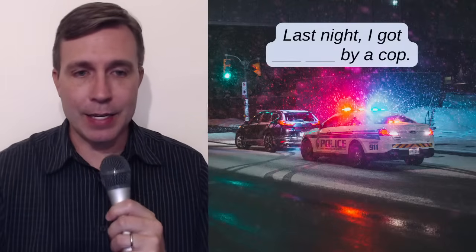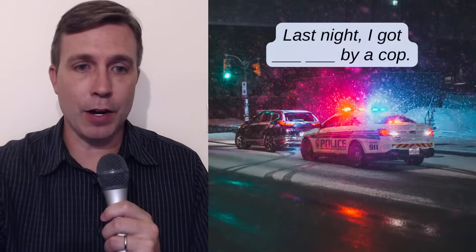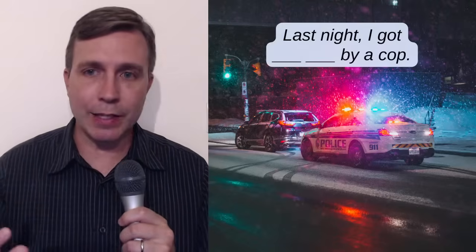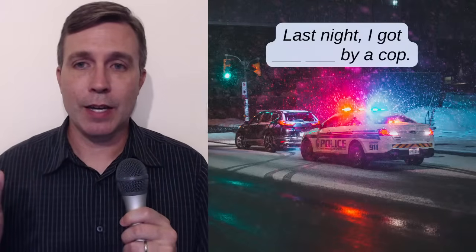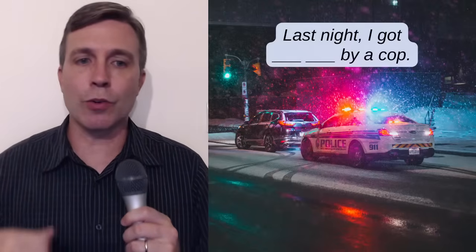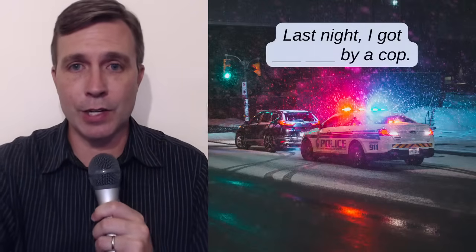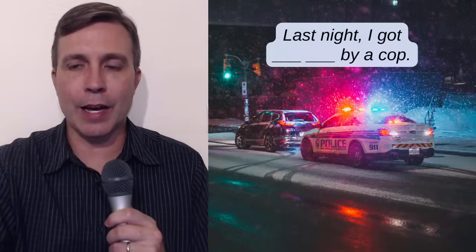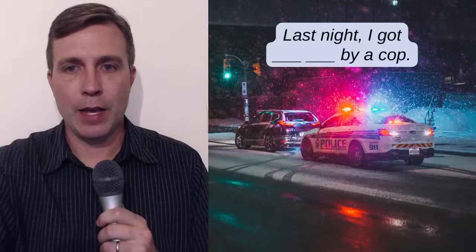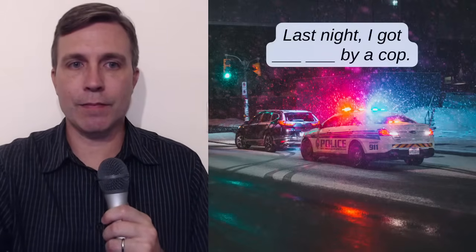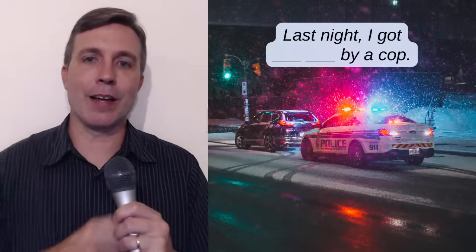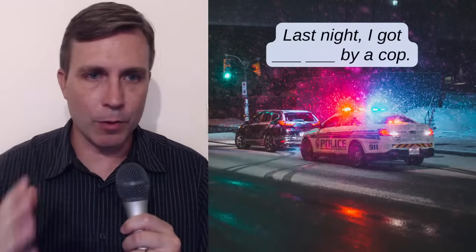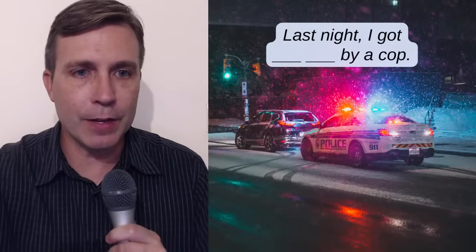I think this is something that does happen in the United States quite often. If somebody is speeding, they run a red light, some problem, and maybe I'm telling you a story. I'm talking about this situation, and I say, hey, yeah, last night, it was terrible. I got by a cop. And that picture, I think, accurately sums that up right there. Once again, you would hear this in movies, TV shows. Of course, there are a lot of things that involve driving.